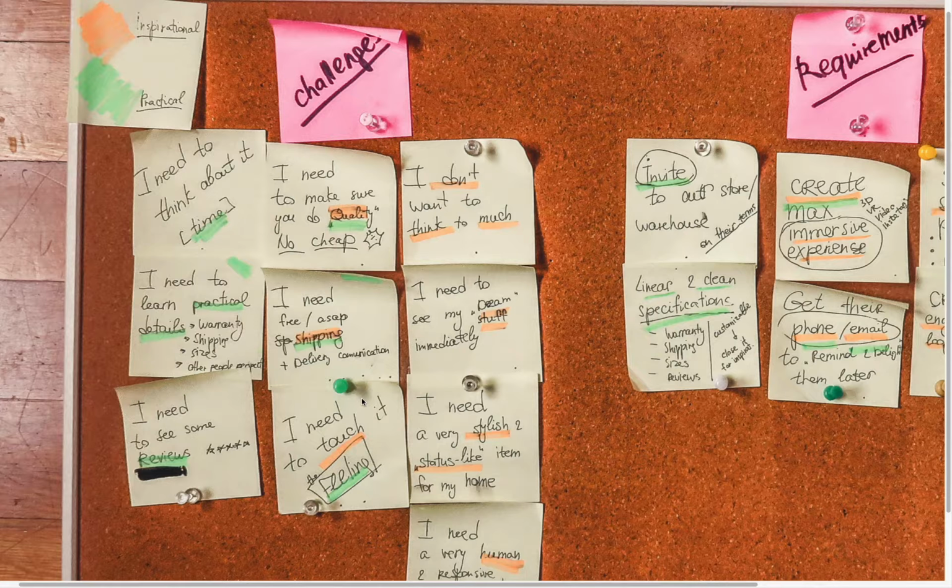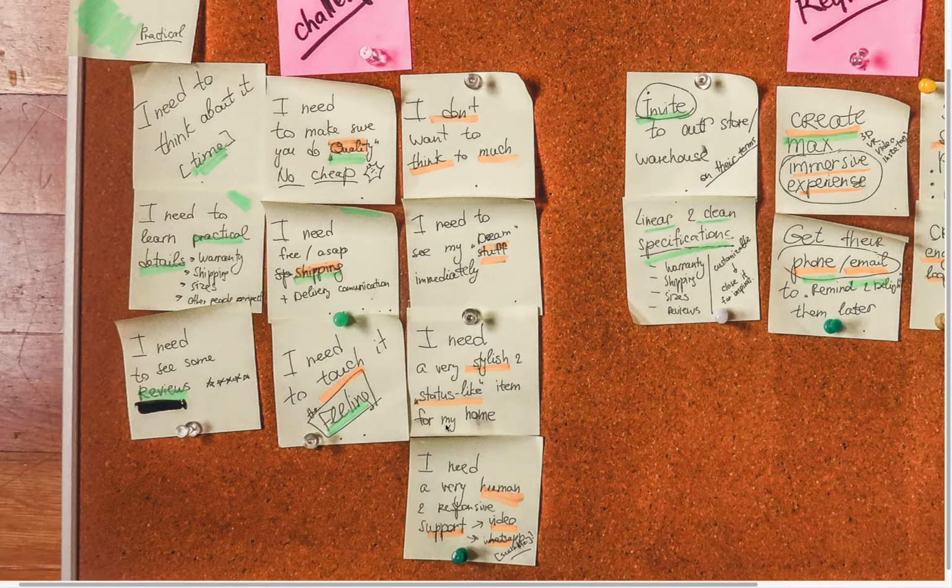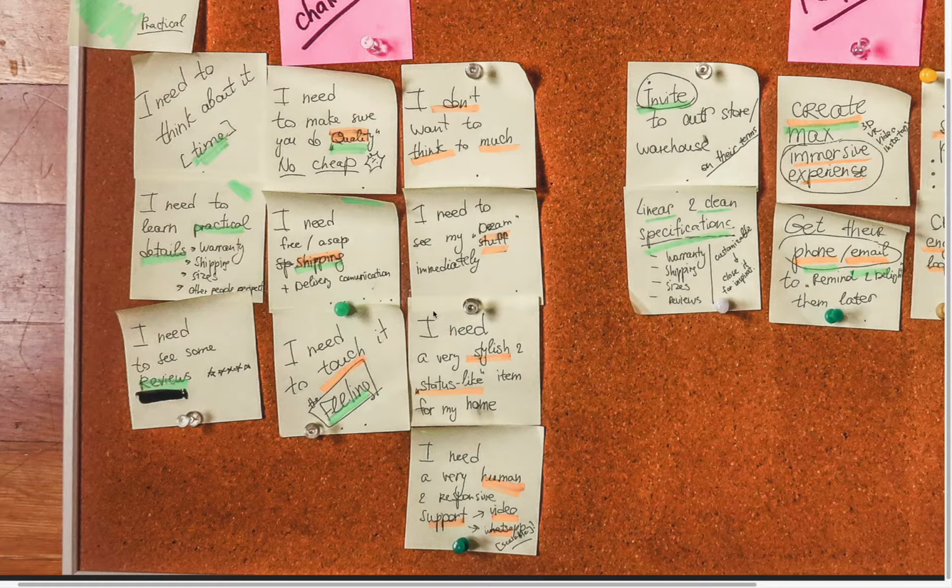But they both repeat the same thing. They say, I need to touch it, I need to feel it. So one of our biggest challenges is to create on the website the feeling of touch. So people really need to feel like, okay, I kind of touched it, I kind of believed it, right?